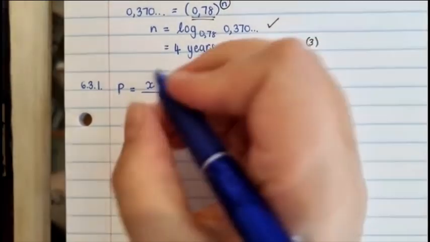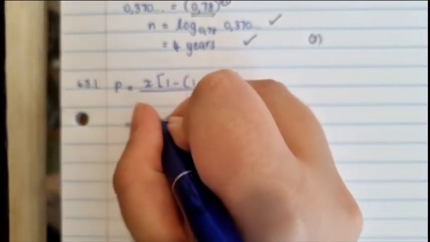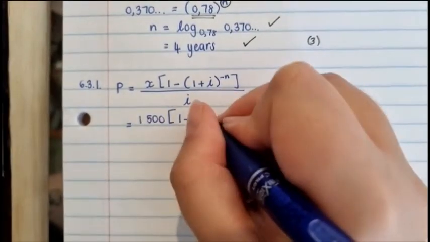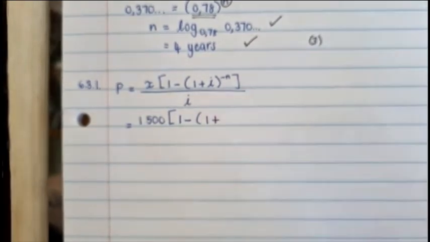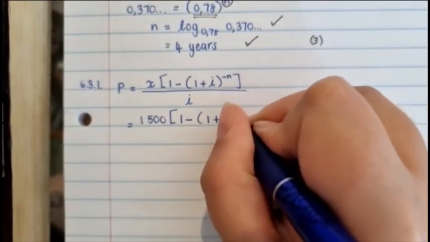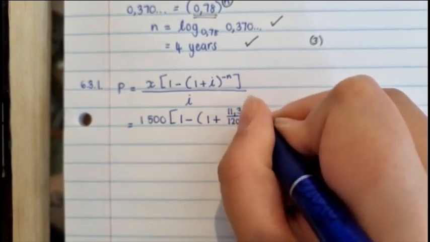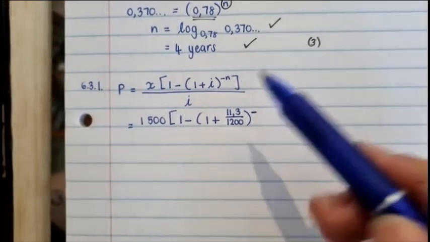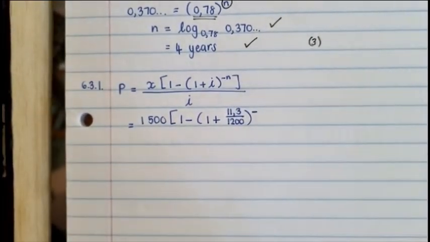X, the monthly repayment amount, that is 1,500. That was given, they told us that. 1 plus I, the interest rate, was 11.3% compounded monthly, so it's over 1,200. And now to the power of negative, remember for this formula the N is negative.